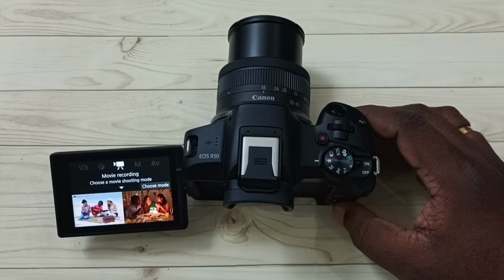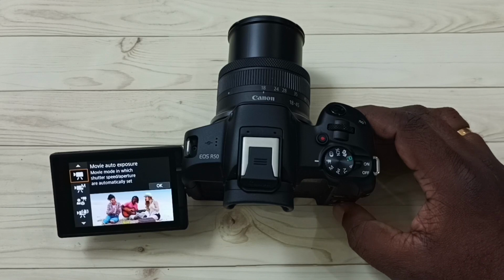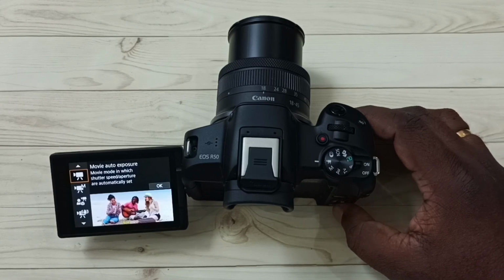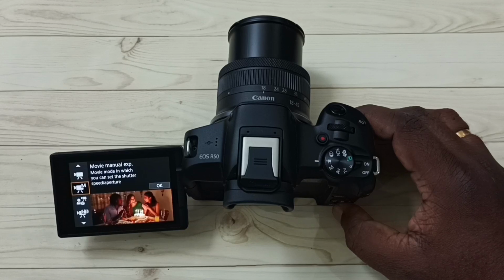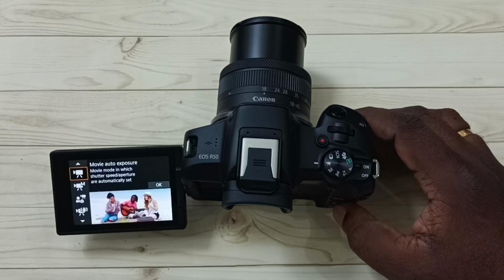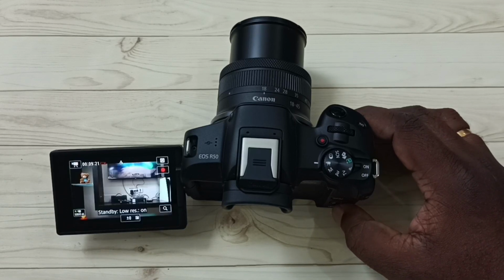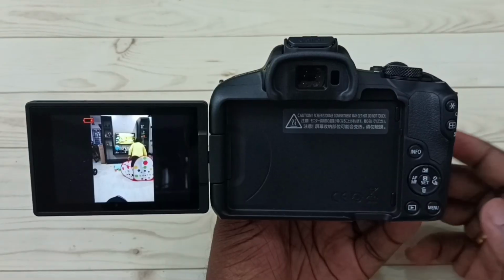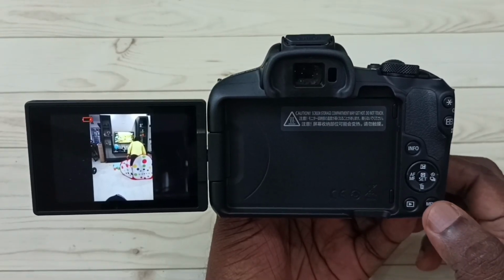Press this OK button on the camera. Here we can see the options: movie auto exposure, manual exposure. There are many options, so let me select auto. Okay, then in camera, press this menu button.